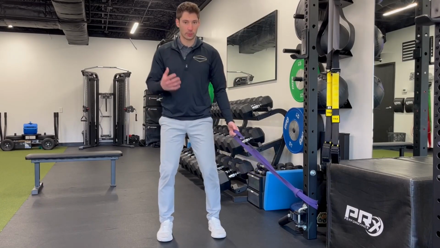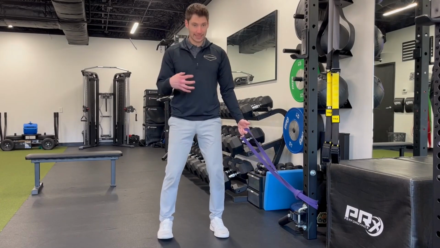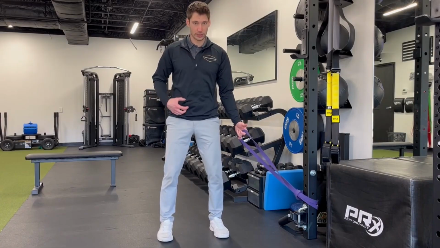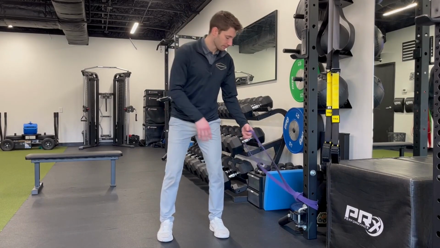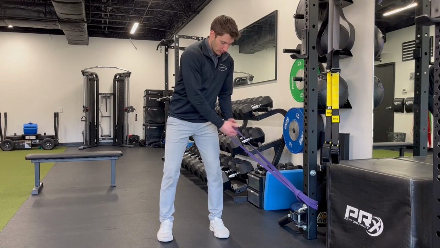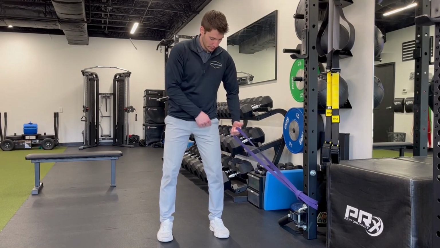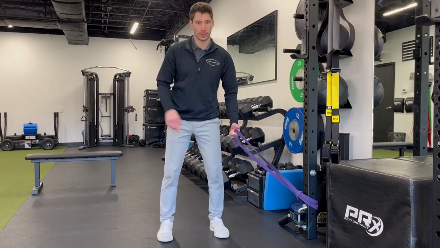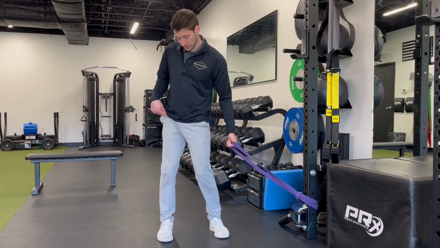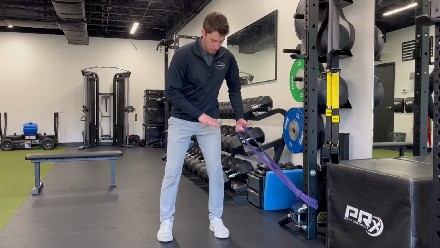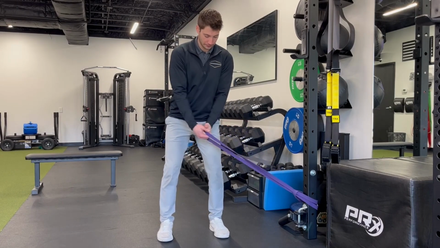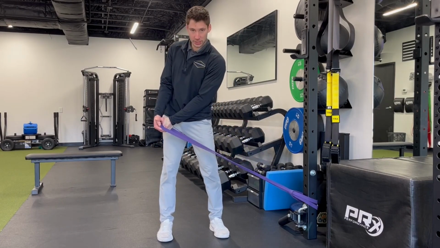What we can work on in a drill like this is getting the core involved to create rotation on a stable platform, right? Stable feet, stable femurs, as well as trying to figure out what muscles need to work to push yourself into this right side and pull yourself into this right side. So I want you to feel on this lead side foot that you're pushing through the inside edge of this foot, initiating the backswing.